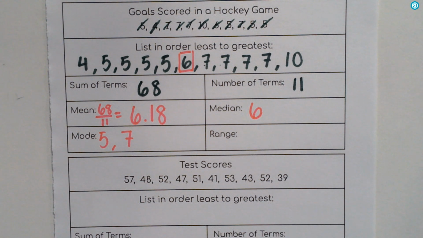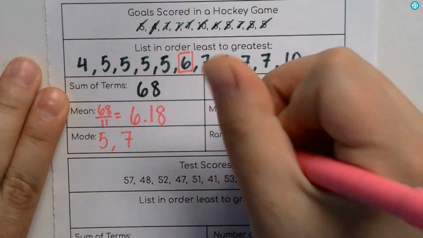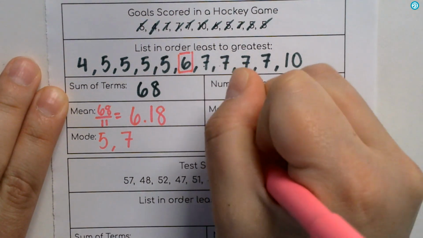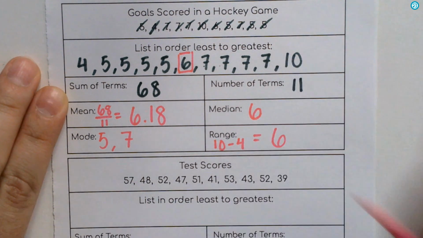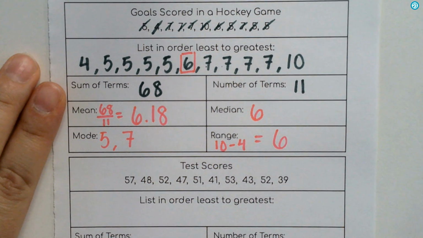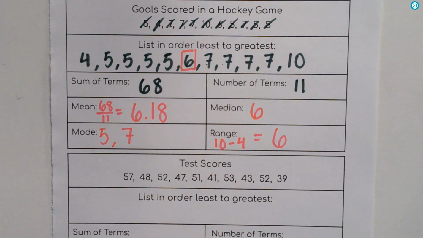Okay. And then the range is the highest number minus the lowest number. So this one's 10 minus 4. And that gives us 6. Highest minus lowest is your range.